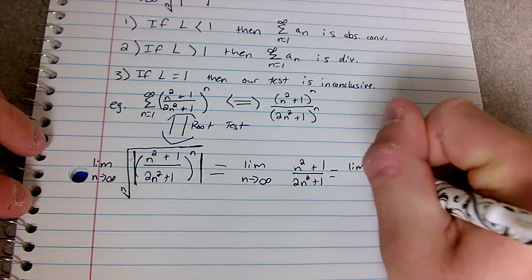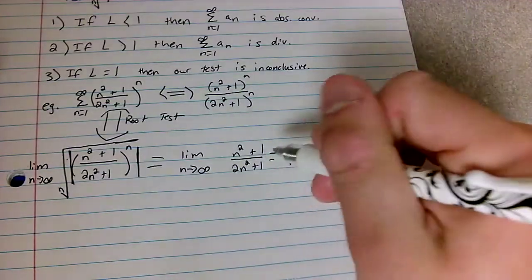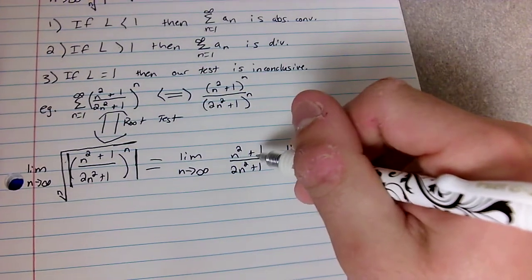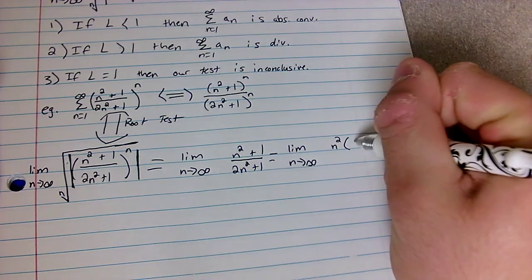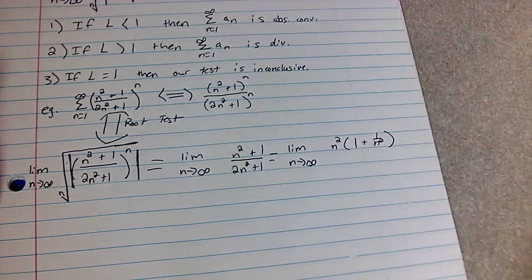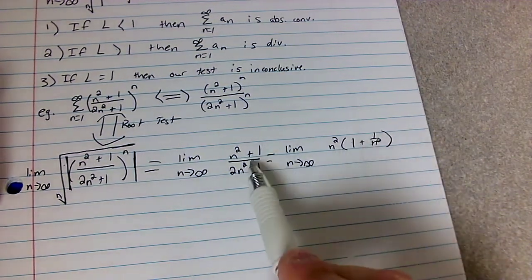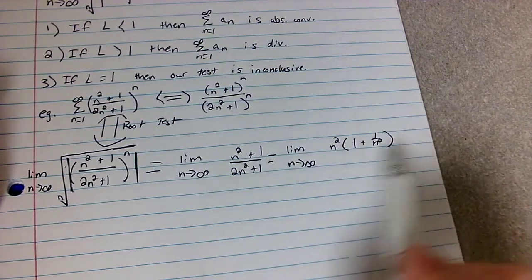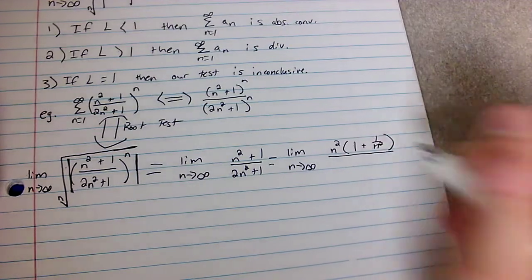So this equals the limit as n approaches infinity. And then when we factor an n squared out of the numerator, because that's the largest degree of n, we're going to get n squared times 1 plus 1 over n squared. And you can double check that that's correct by multiplying this whole thing by n squared, and you'll get n squared plus 1 by distributing the n squared. So we know we did our algebra appropriately there and correctly.